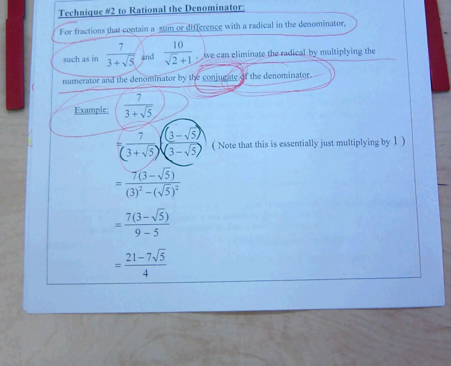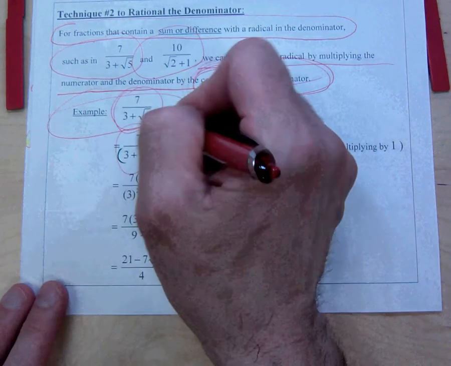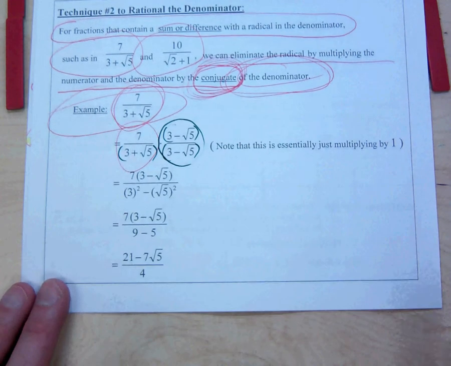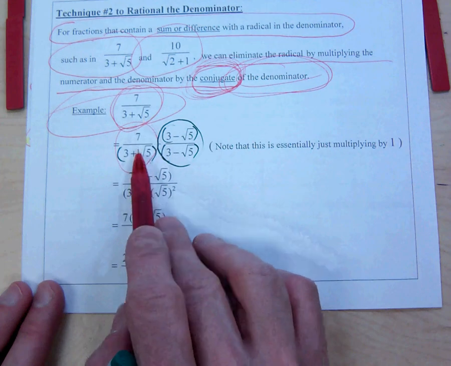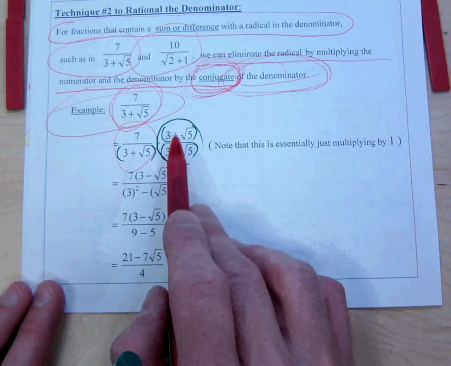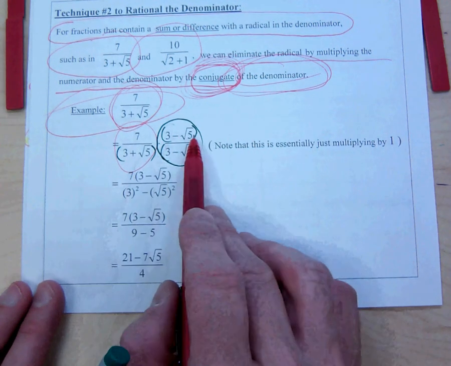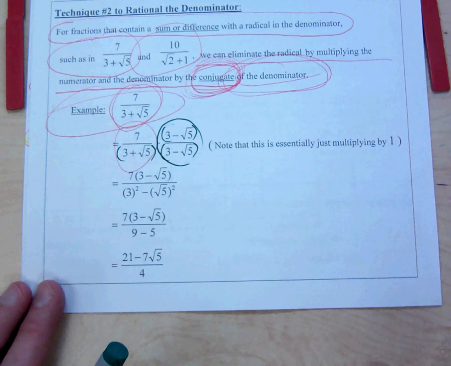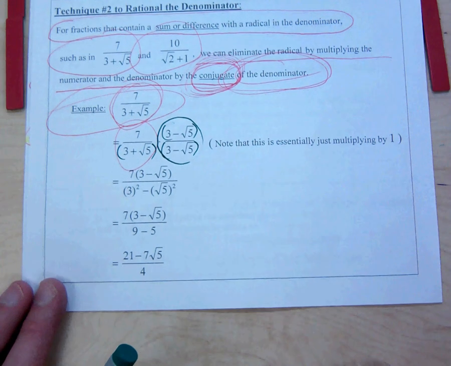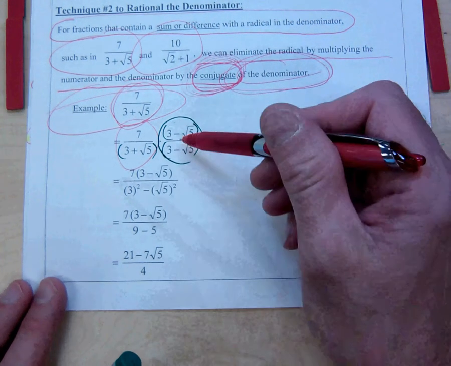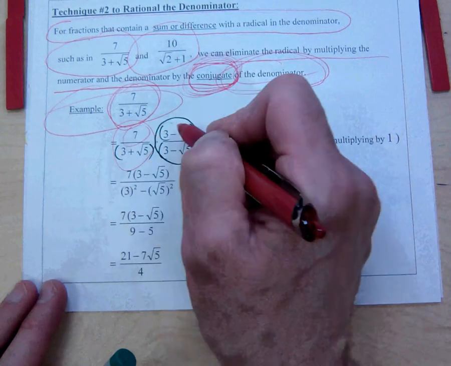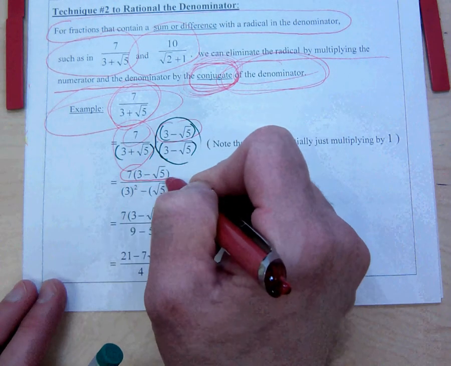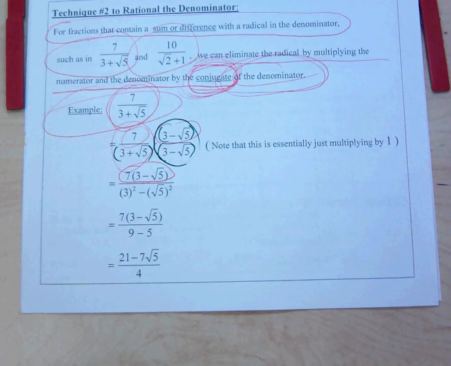All I did is look at that and I said, okay, I've got a sum or a difference in the denominator with a radical. The trick is to multiply the top and bottom of that fraction by the conjugate of the denominator. Everybody agree that 3 minus square root of 5 is the conjugate of the denominator? So you just switch the sign? Yep, you switch the sign and then you multiply top and bottom. Now look, on top, just leave it as that times that, like that. Don't distribute yet. You can distribute later if you want, not yet.